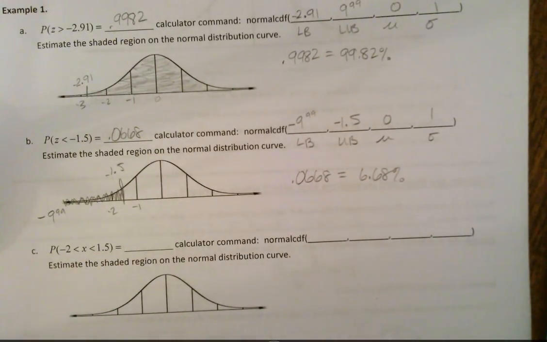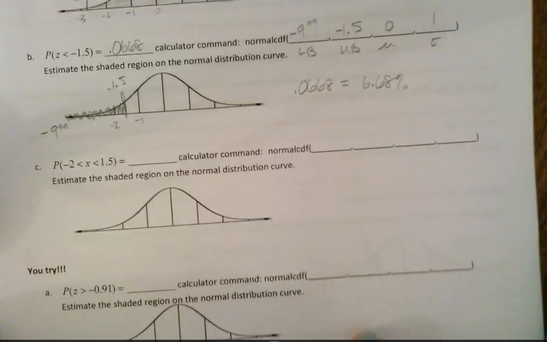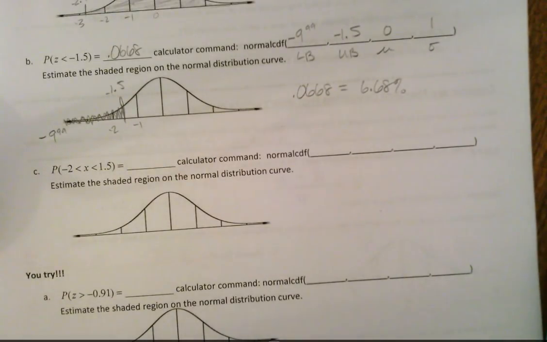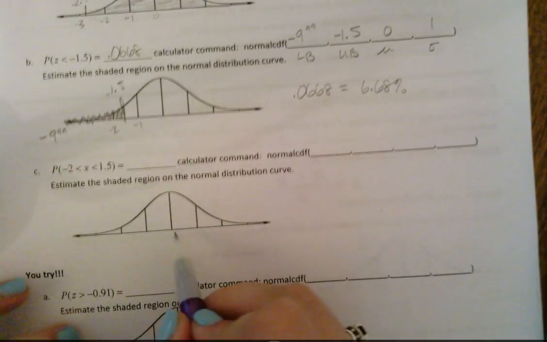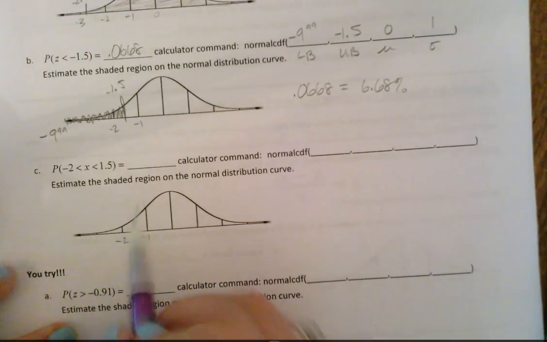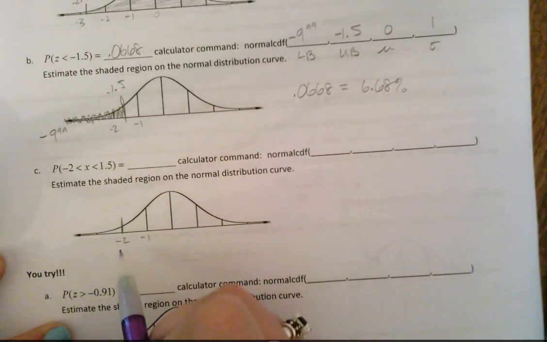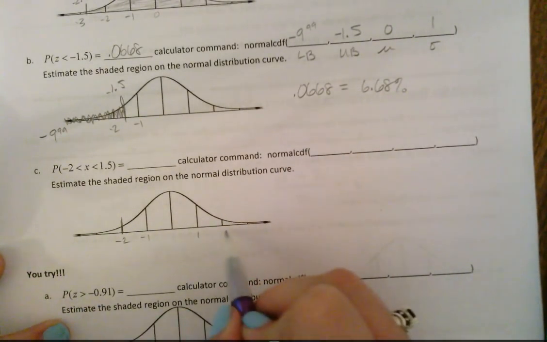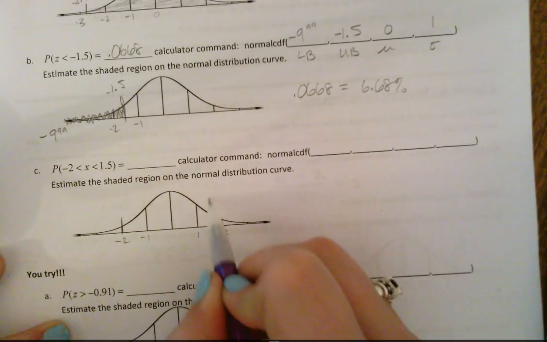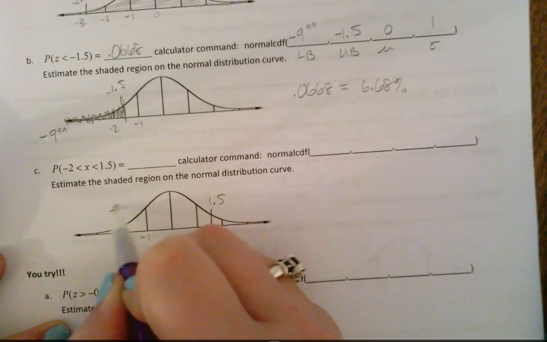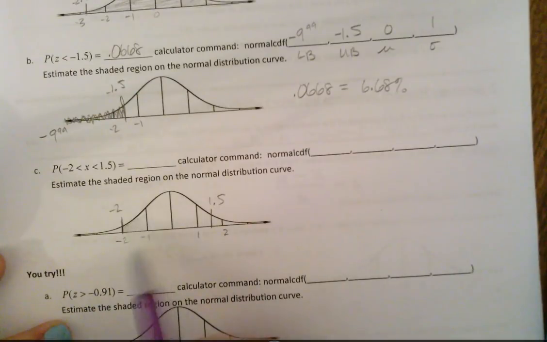All right, here's an in-between. Now we're looking for the probability of having a z-score in between -2 and +1.5. So -2 is an actual standard deviation, we like that. 1.5, though, it's going to be right here in the middle. So we're looking at the probability of being in between these two.